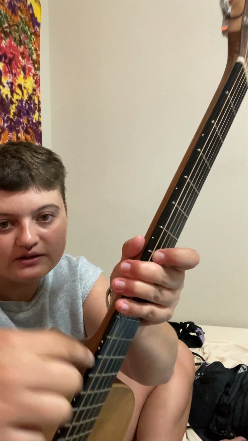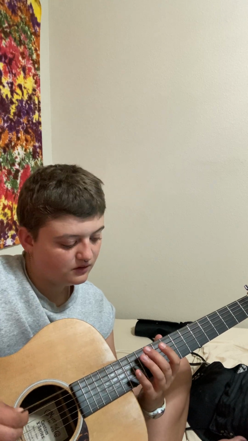When you see a double dot on the fretboard here, that means you've reached the octave. So I can have a low E or a high E. There we go. Yeah. So there's the octave.